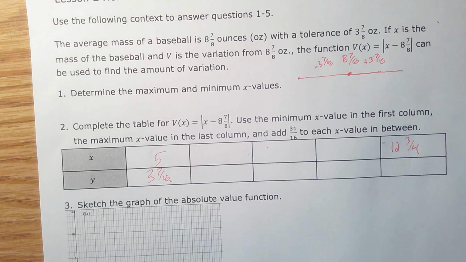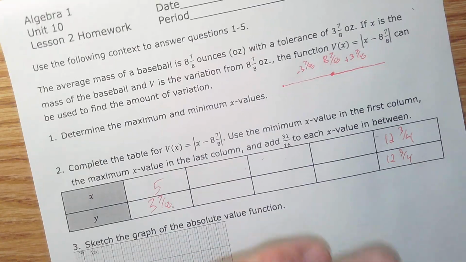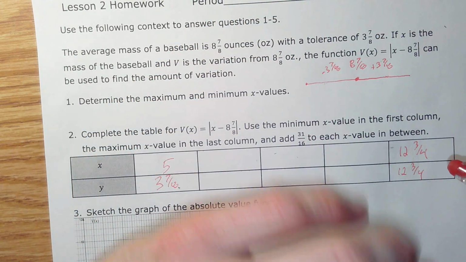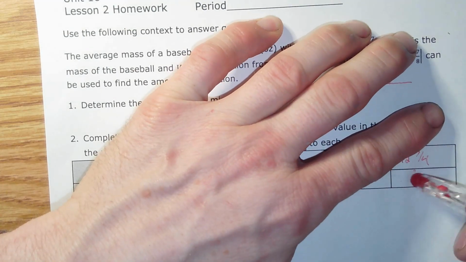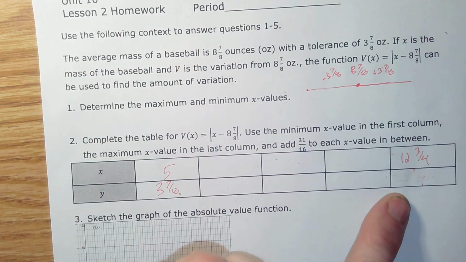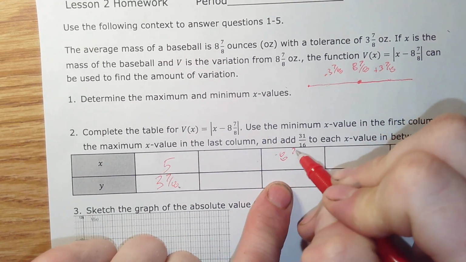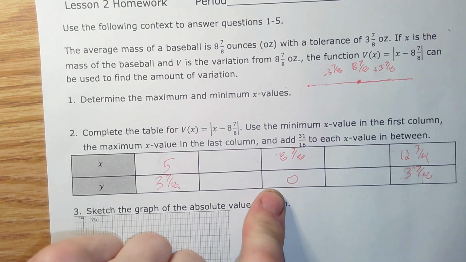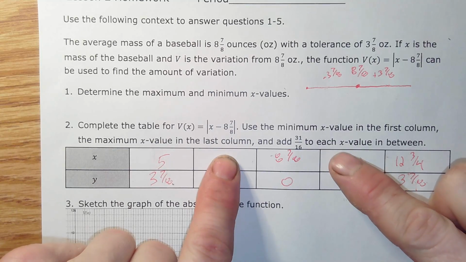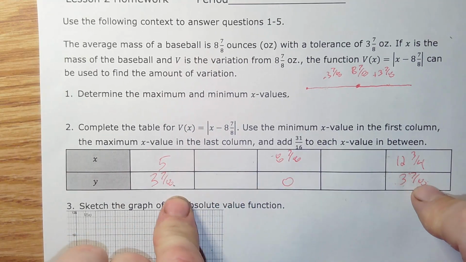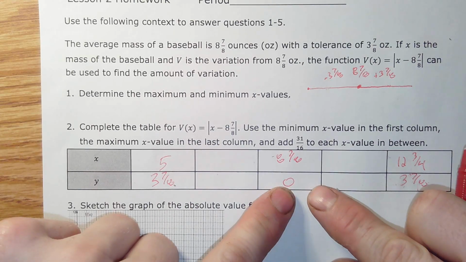All right, so now, actually it's 14/8, which makes it 3/4. Yep. So that's going to be 12 3/4 at positive 3 7/8 deviation from that. So this is the deviation from it, is 3 7/8 with, in the middle, 8 7/8, and my deviation is 0. Okay, so I mean, it tells me to add 31/16 for this, but I really don't need to do that. I have my minimum and my maximum, right, and the deviation from that, right?